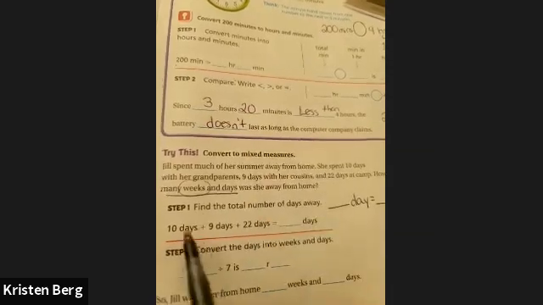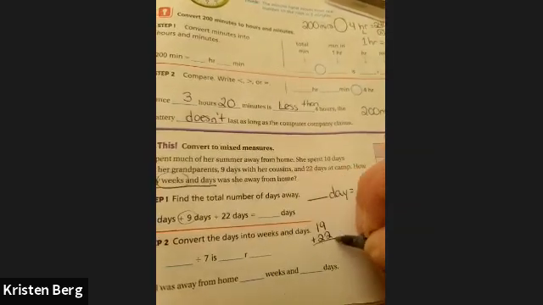So in this case, I'm going to take all those days and change it to weeks. All right, so it said she spent 10 days with her grandparents, 9 days with her cousins, and 22 days at camp. So in order to figure out how many days she was away, you would have to add up all those days. So basically, it would be 9 plus 10, which is 19, plus 22. So if you did this, it would be 11, carry your 1. That would be 41 days.